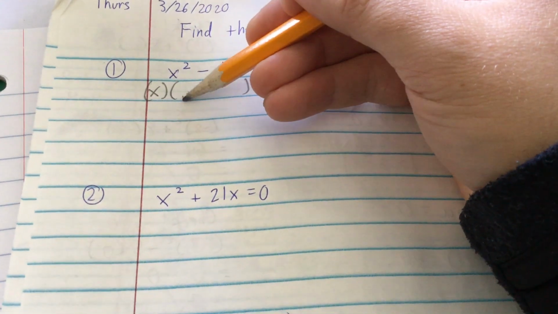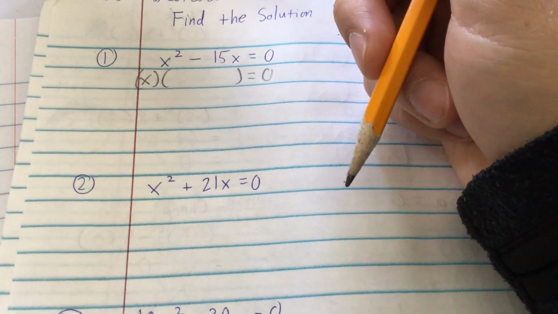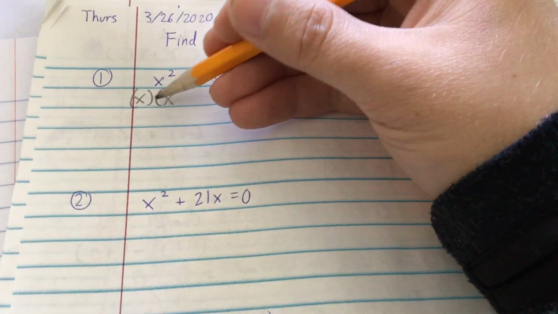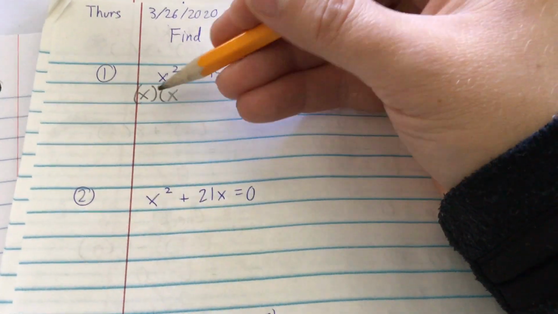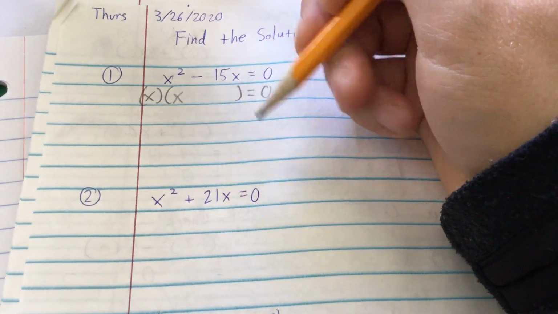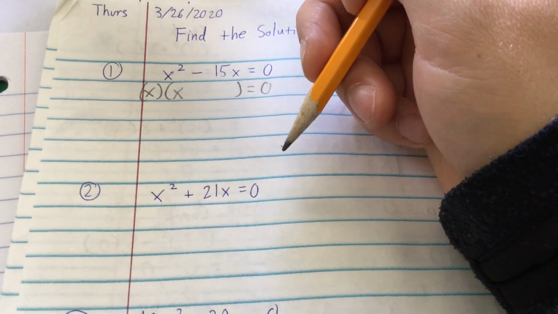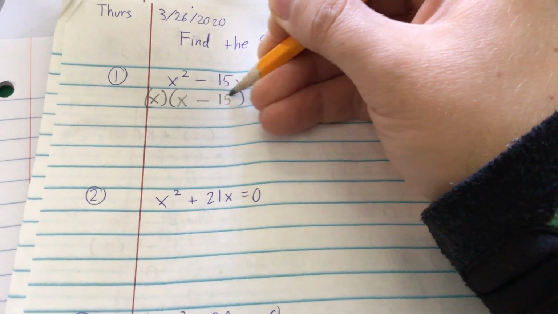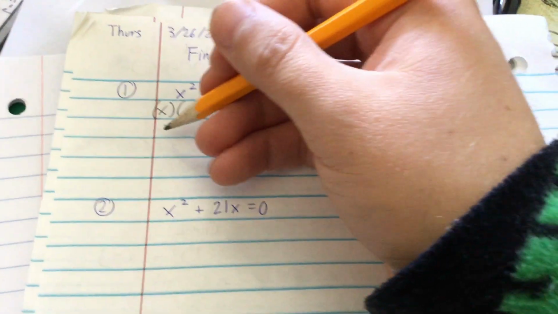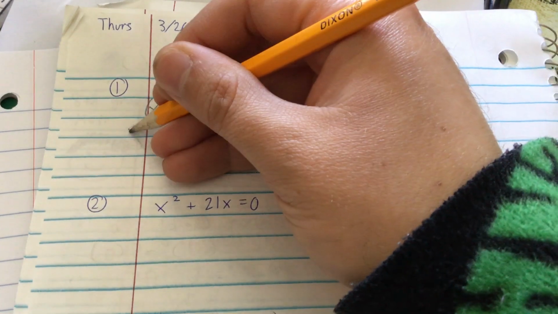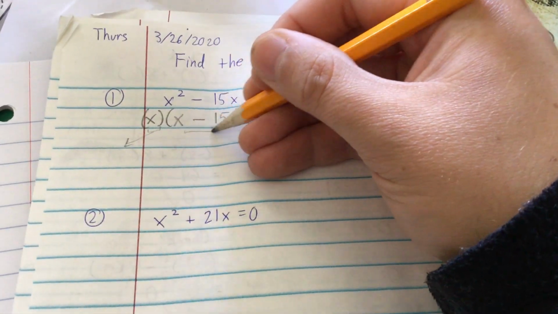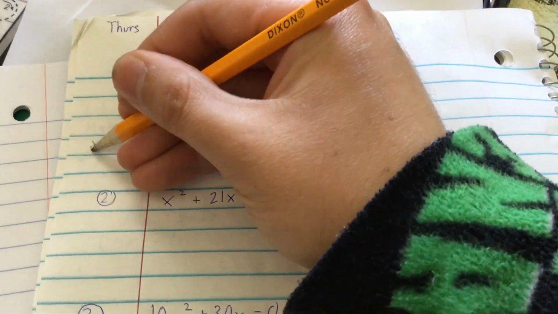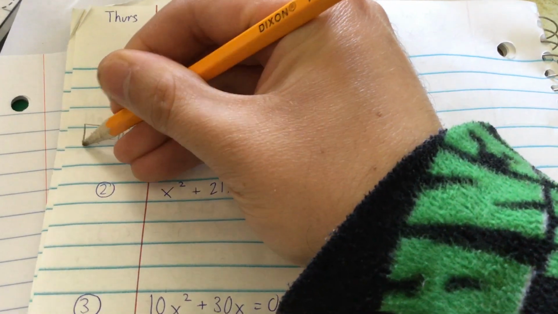X times what is x squared? X. X times x is x squared. X times what is negative 15x? Negative 15. So I'm going to split this up into 2 cases. One of them is already nice for you. I like that. Hey, on the left factor, x is 0. Boom. I don't have to do any algebra for that.